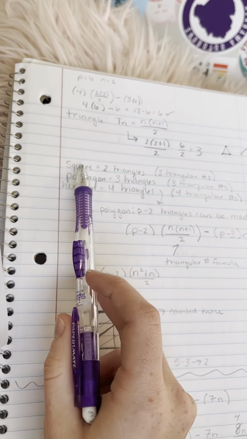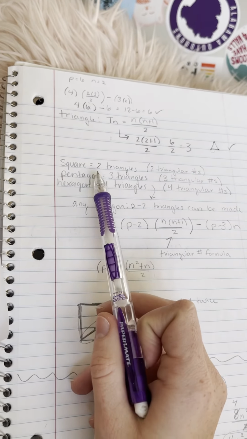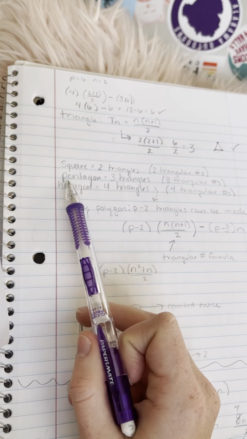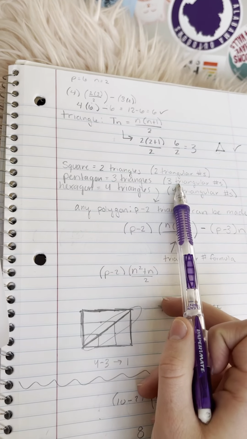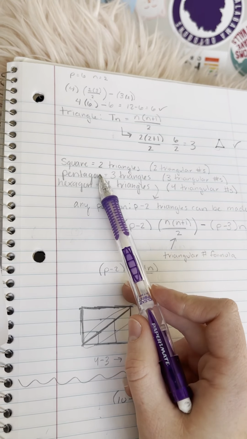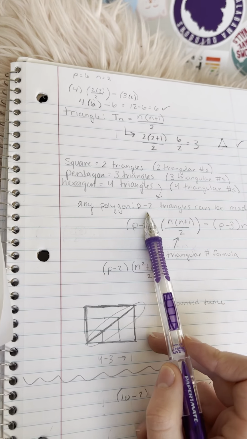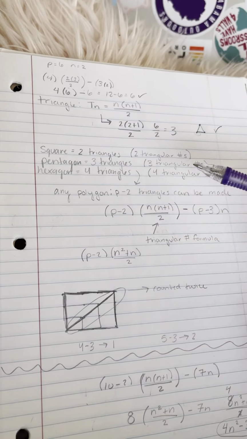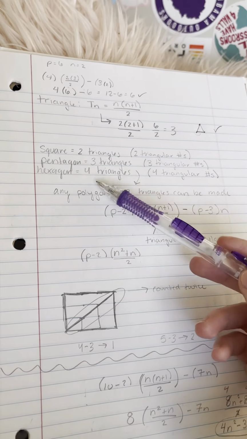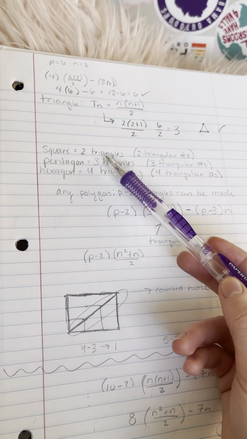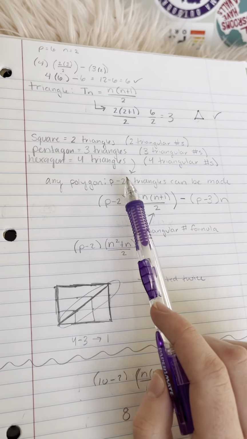So I looked at the square next, and then the pentagon and the hexagon, and worked my way up and found the pattern that 2 triangles fit into a square, 3 triangles fit into a pentagon, and 4 into a hexagon. This is also how many triangular numbers will fit into these. So I found out that in any polygon, p minus 2 triangles can be made, because a hexagon is 6, and 6 minus 2 is 4, and 5 minus 2 is 3. So that formula will work.